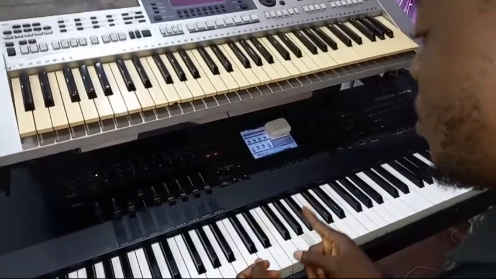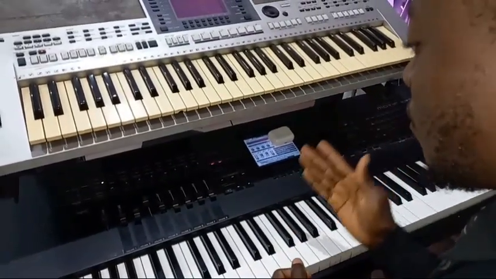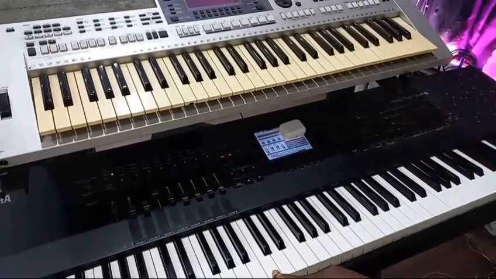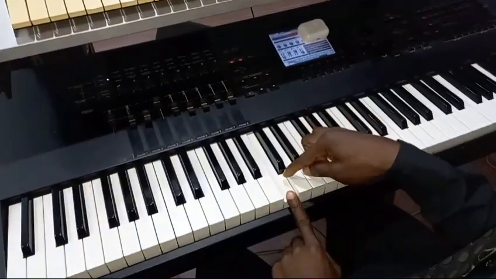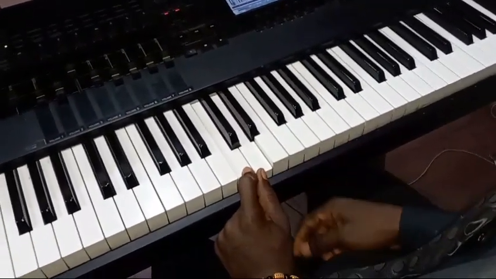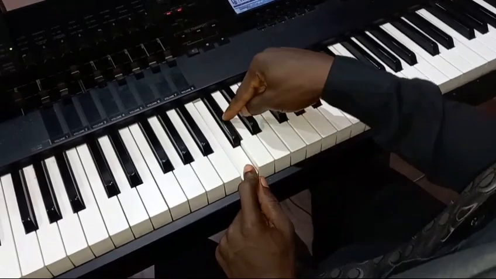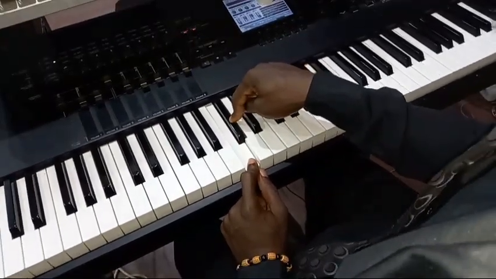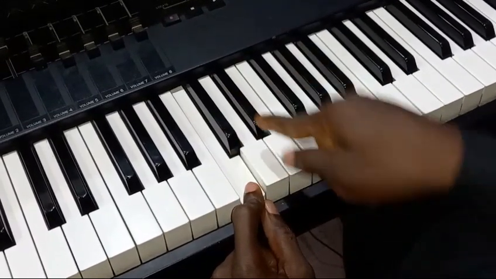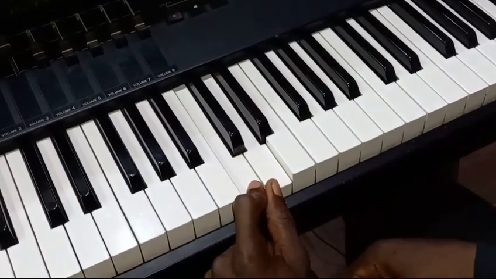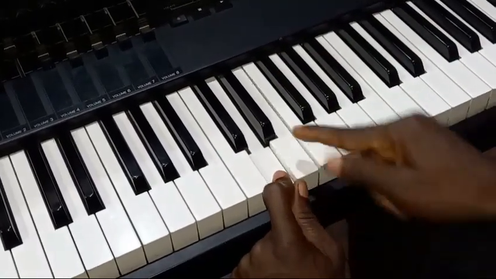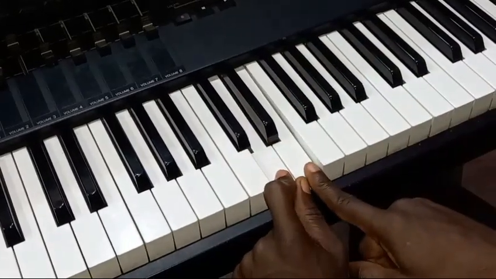Now what is a tone? A tone is an interval of 2 steps, like 2 semitones. If you count from here, 1, 2, this is a tone. From C to D is a tone. From C to C sharp is a semitone. This is a semitone, that is a half step. Now from here, 1, 2, this is a whole step, which is a tone. So from here to here is a semitone, this is a tone.